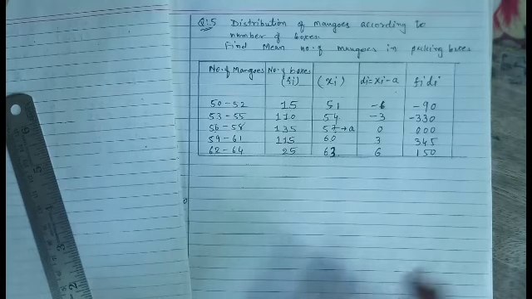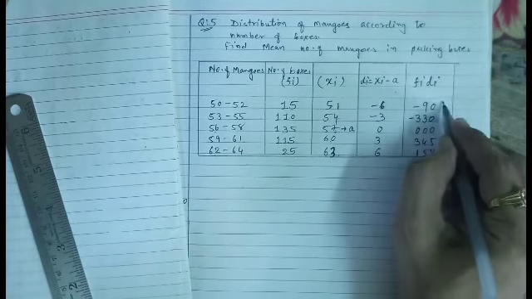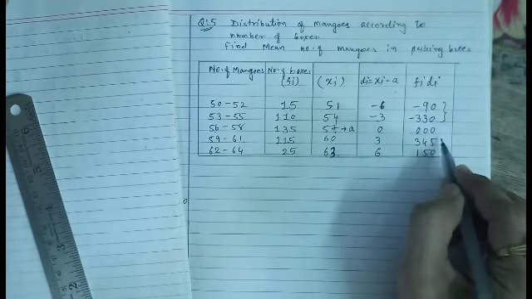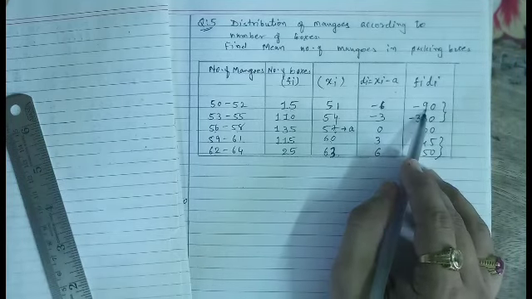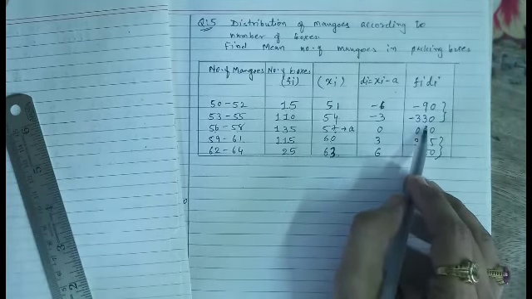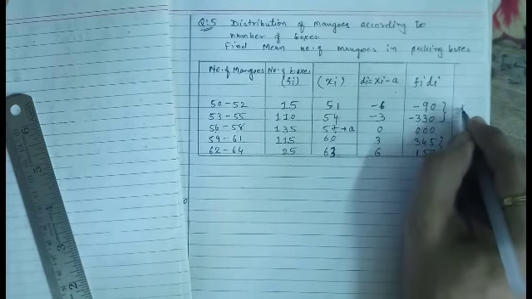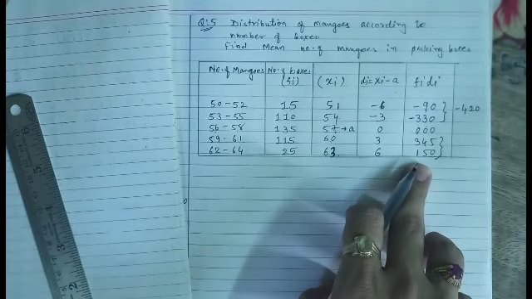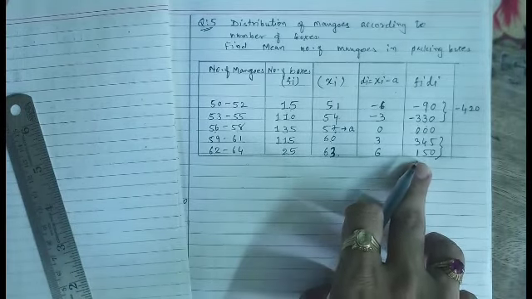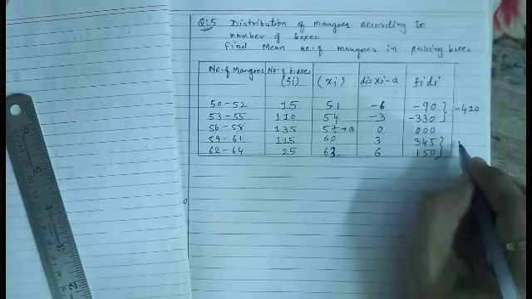Now to get sigma fidi, first of all, we will get the addition of negative terms and the addition of positive terms. If you add negative 90 and negative 330, what you get? It will be minus 420. Similarly, the sum of these two positive numbers, 345 and 150, it is 495.